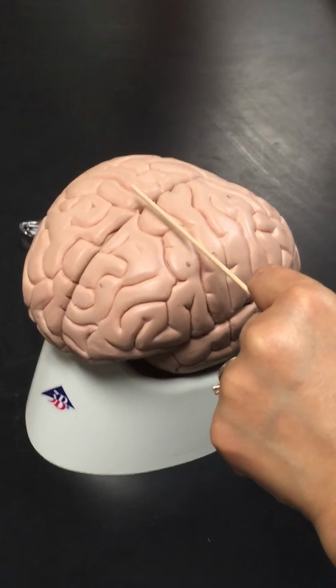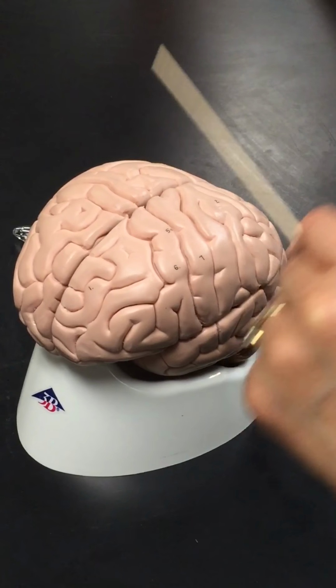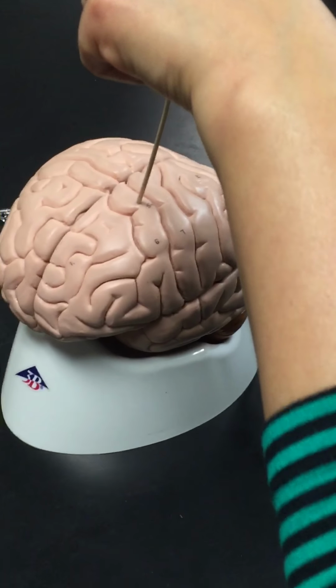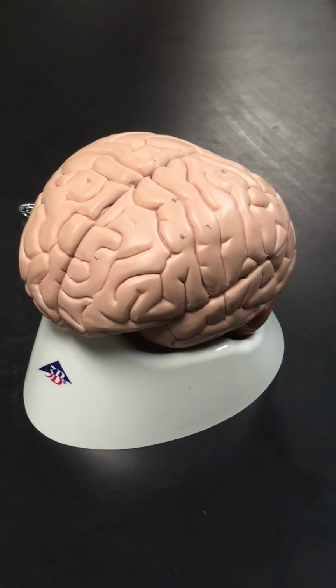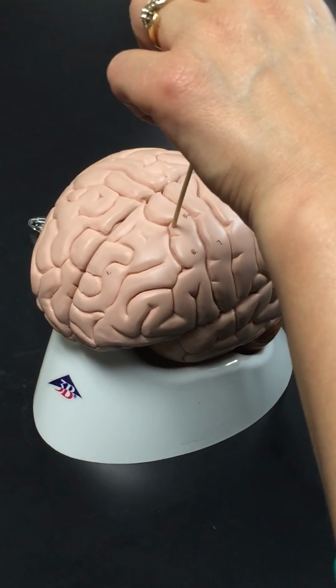Voluntary. So this one is called the primary motor cortex, because if you want to do something, like an action, a potential will be fired here, and you, for example, move your arm, and you're conscious about it. It's this part of the brain here.